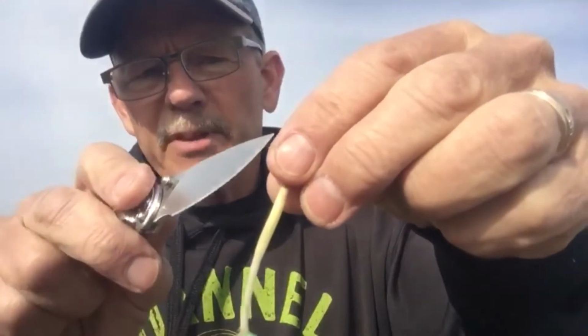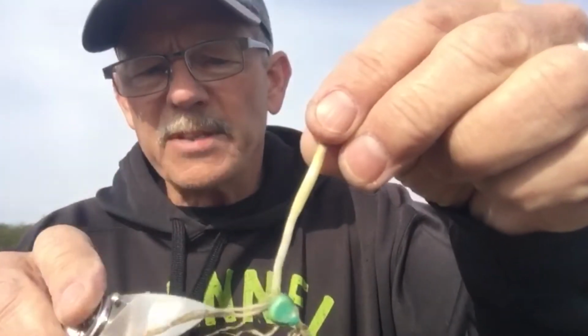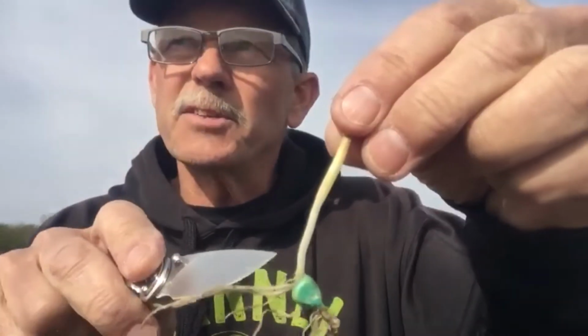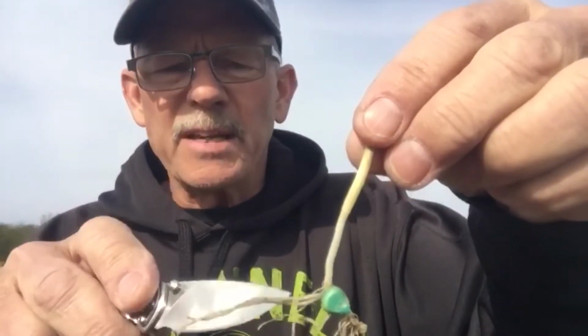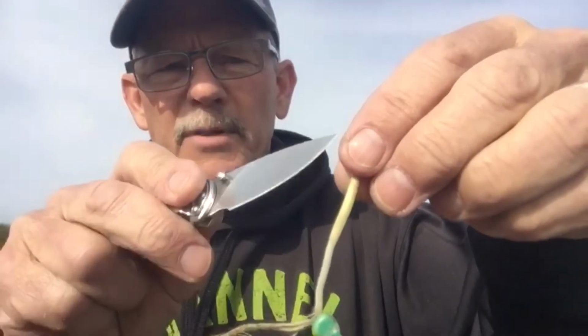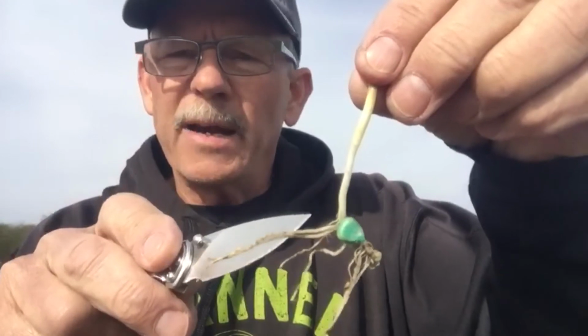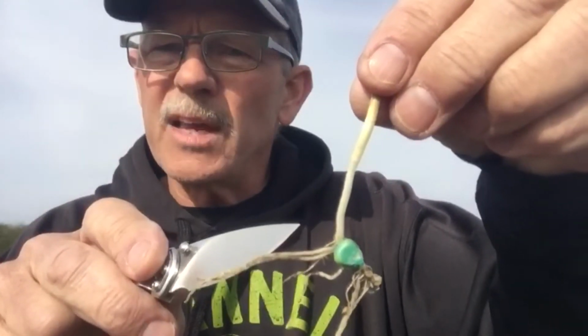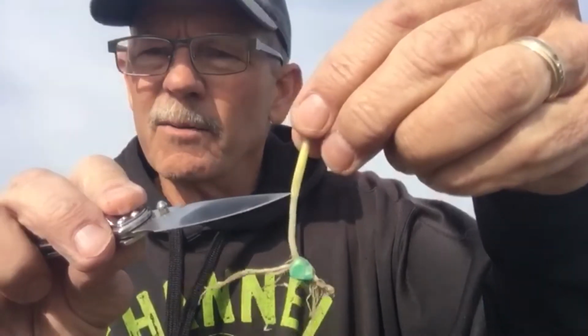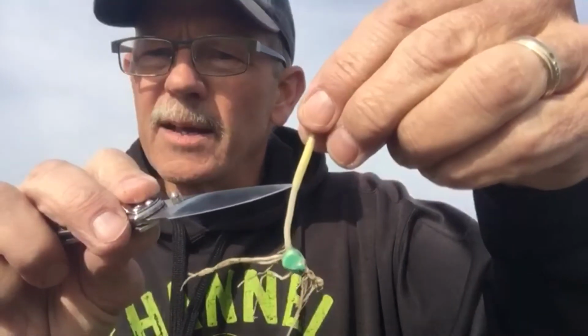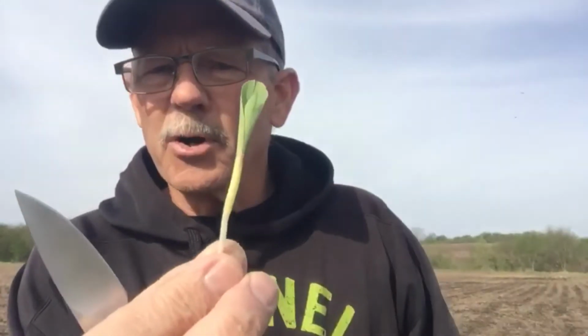The moisture for this plant is all coming from these seminal roots. Not necessarily so much nutrients. The nutrients are really coming from the seed. But essentially the moisture and the development of this corn plant at this point in its life are dependent upon these seminal roots that come out of the seed. And right here at the crown of the plant, more roots will develop shortly. But once at emergence, the plant looks like that.